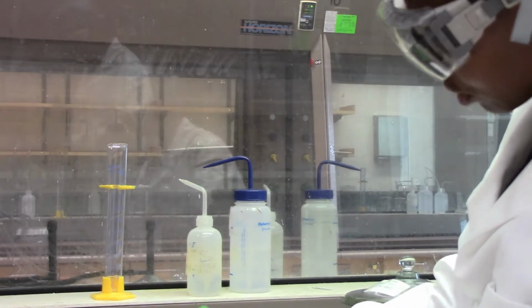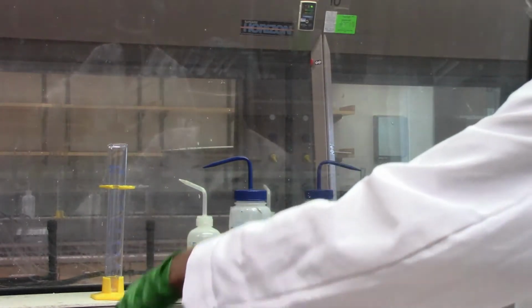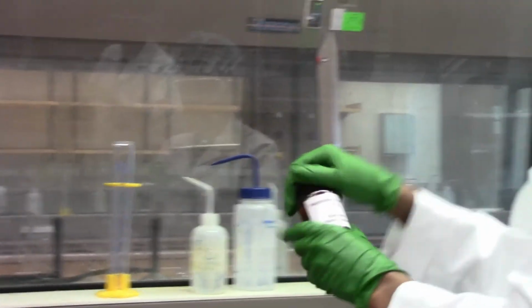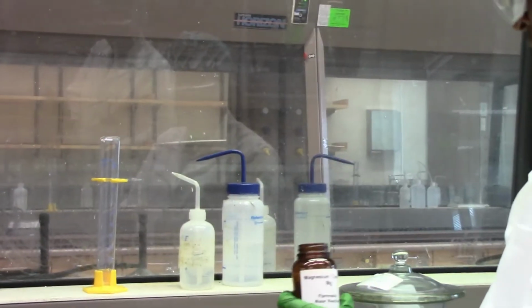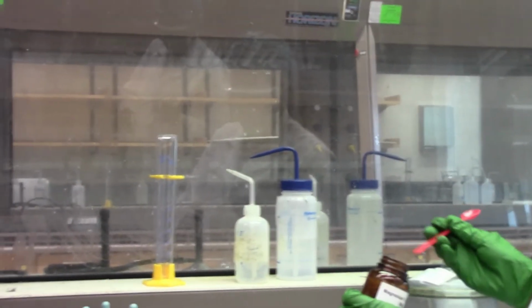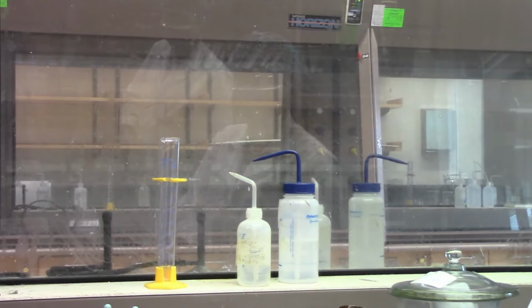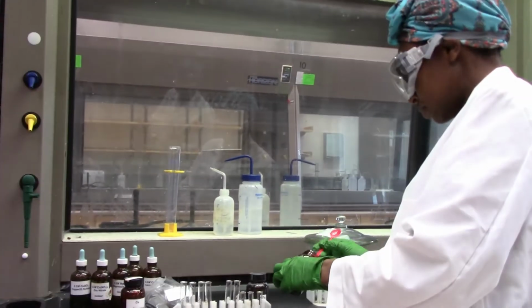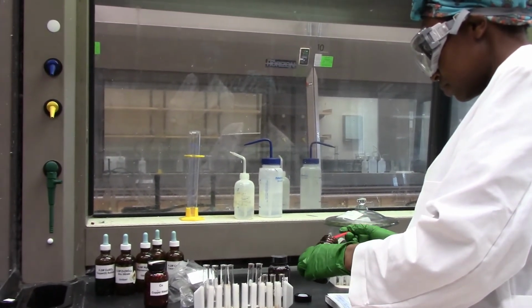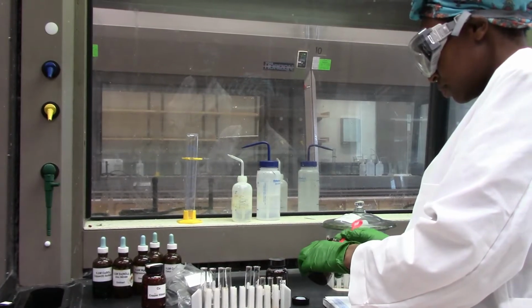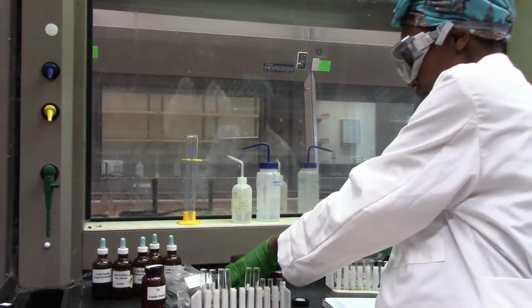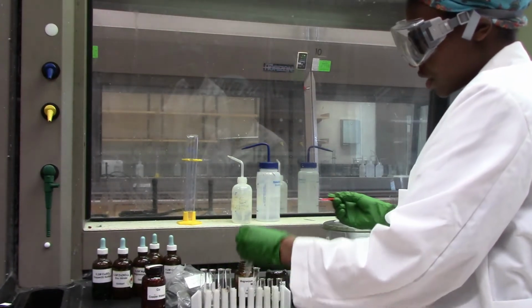Alright, so we'll move next to magnesium. I'll do the same thing, obtain a small amount and put it in HCl.